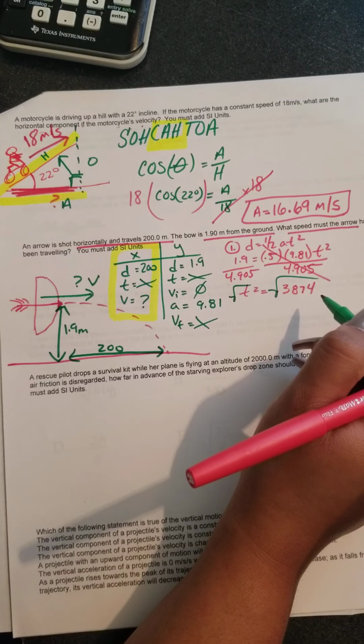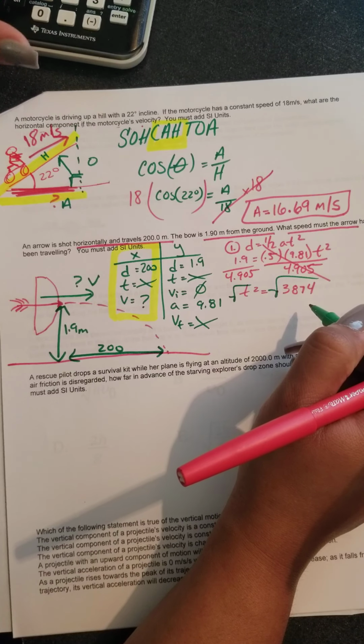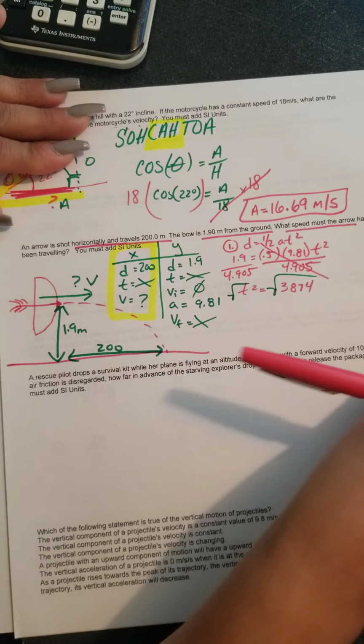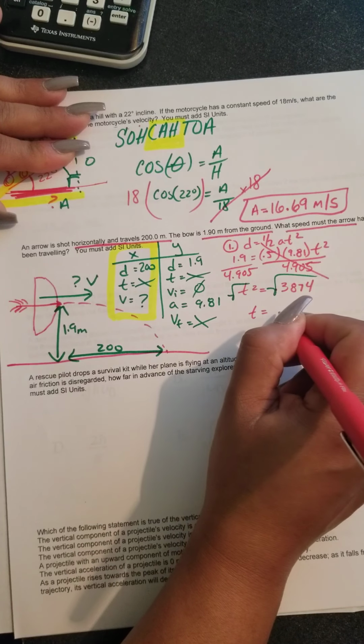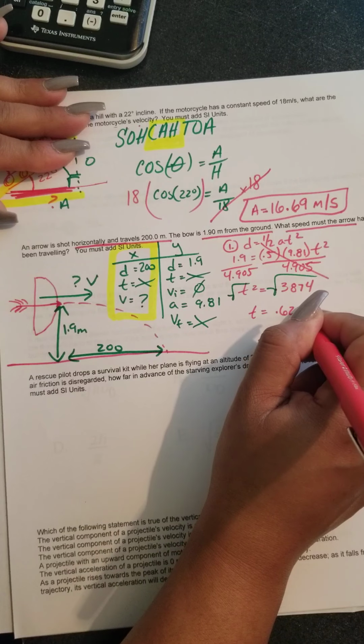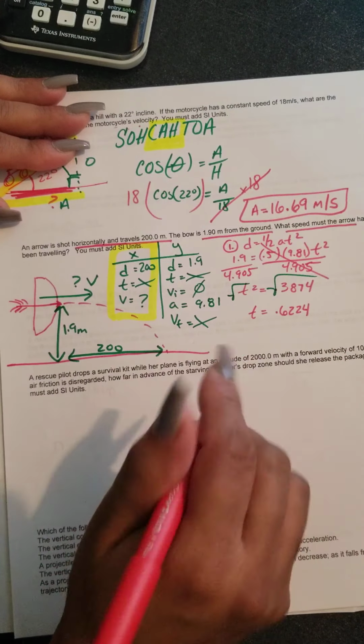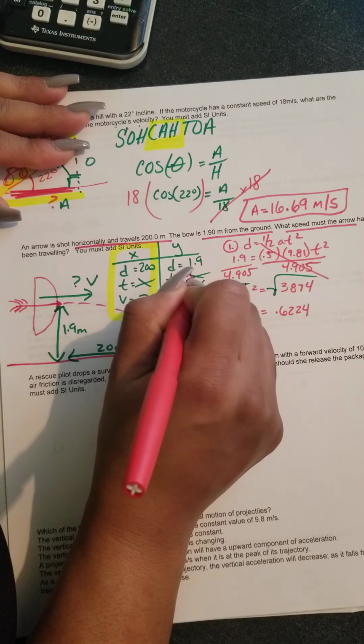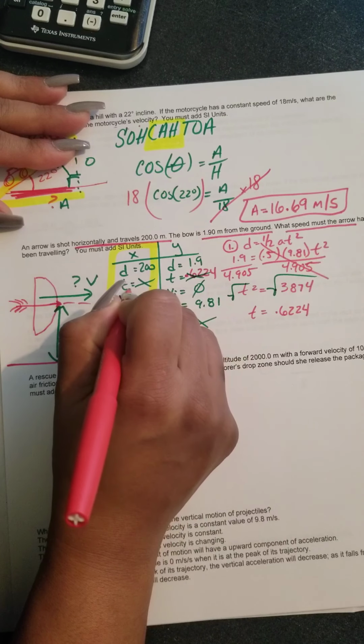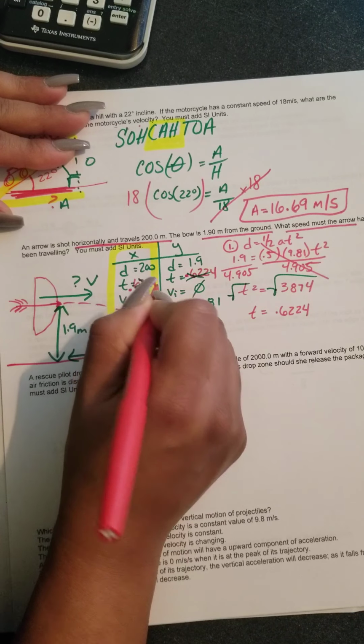So let's square root 0.3874. t comes out to 0.6224. That is only my seconds, or my time.